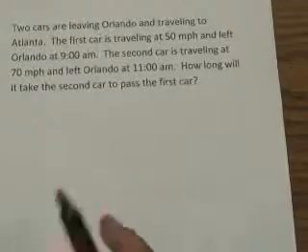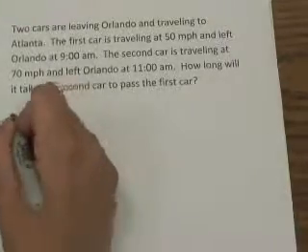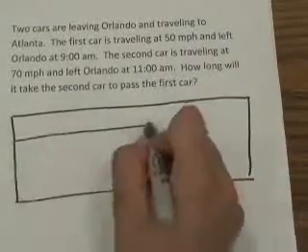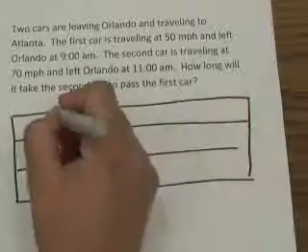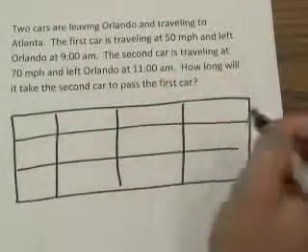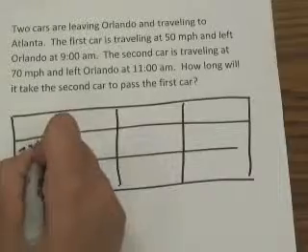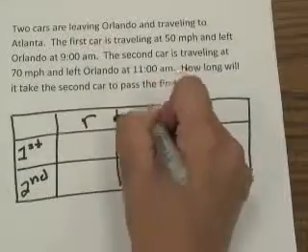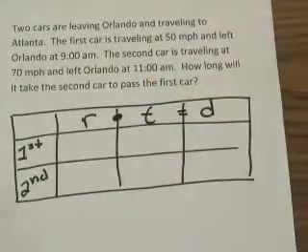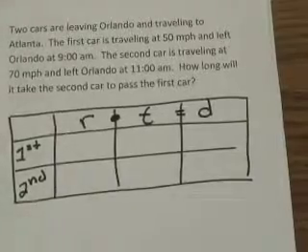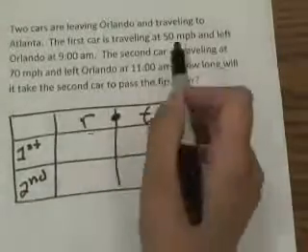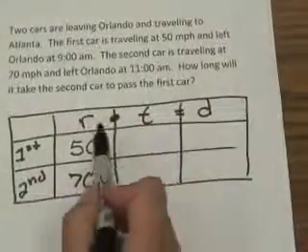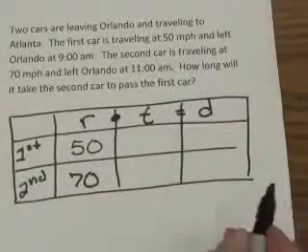Again, here we can create our chart to plug in the information we know and help keep everything organized in order to solve the problem. So again, this row is going to represent the first car. This row is going to represent the second car. And at the top, I'm going to write our distance formula. Now let's plug in everything we know about each car. So, the first car for rate is traveling 50 miles per hour. The second car is traveling 70 miles per hour. Notice I'm plugging in the numbers underneath the rate column.